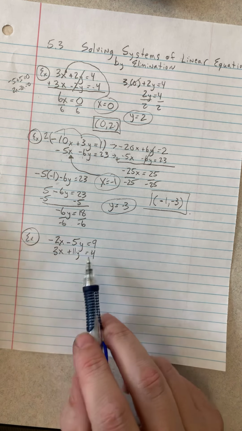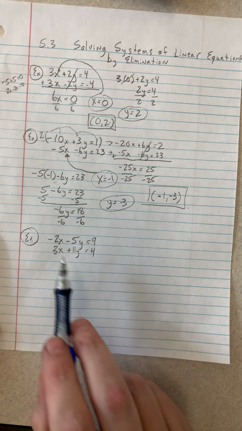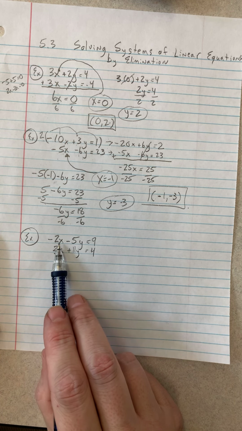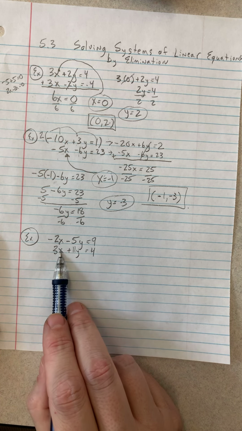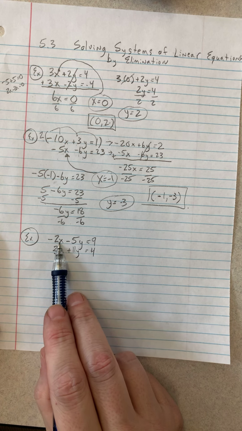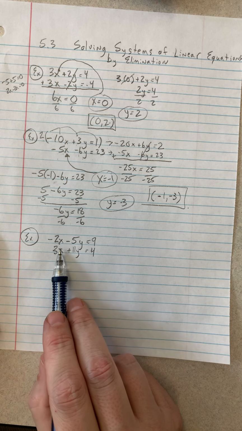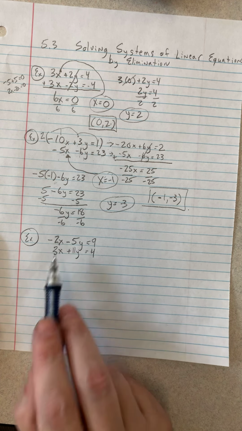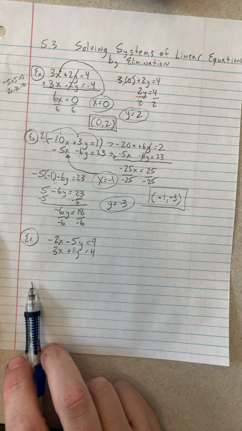Now I just need to think a little bit. It would be difficult to make this 2 become a 3, this negative 2 become a 3, or this 3x become a negative 2x. You want to think of this kind of like a common denominator.